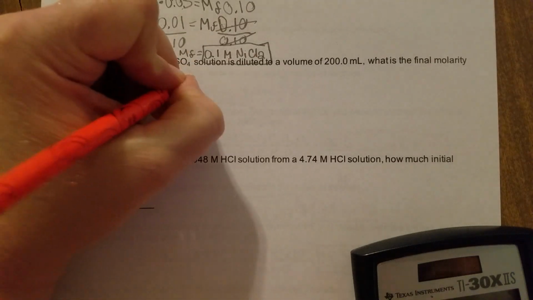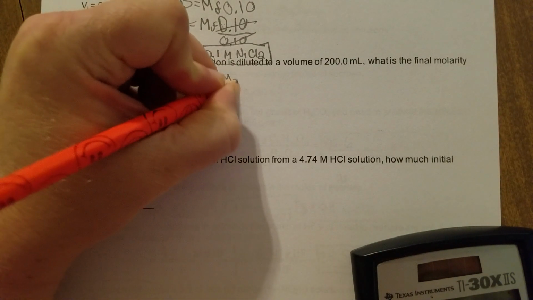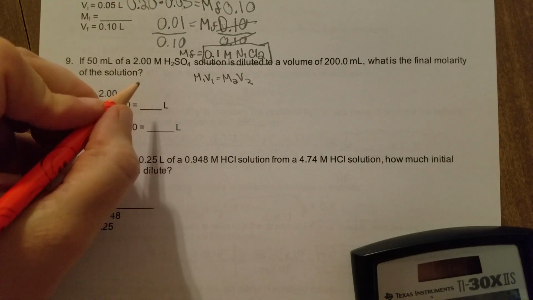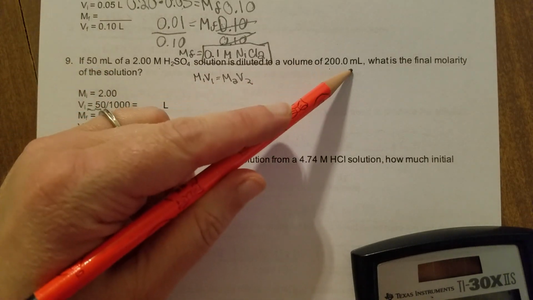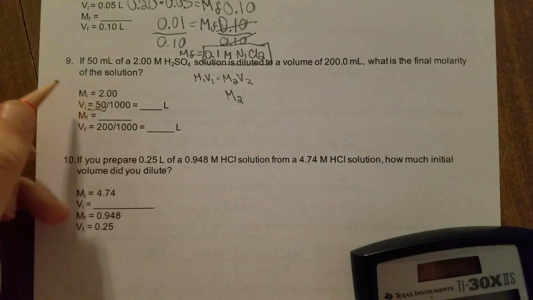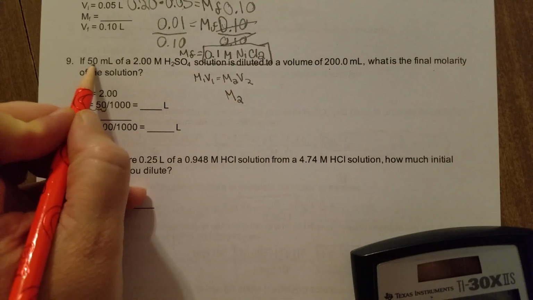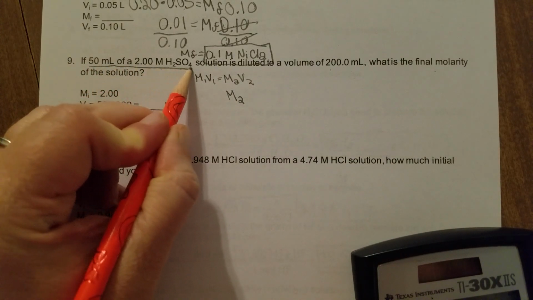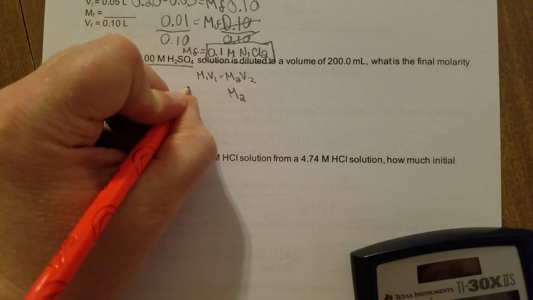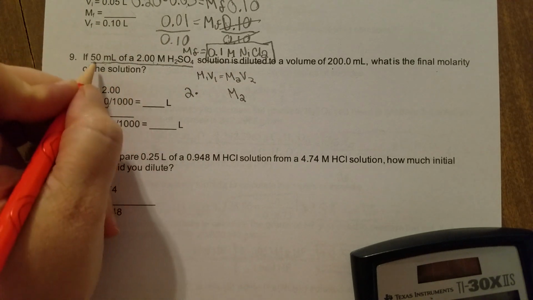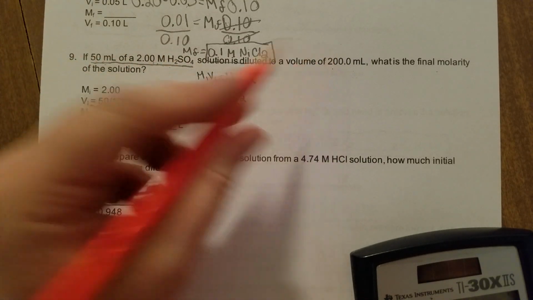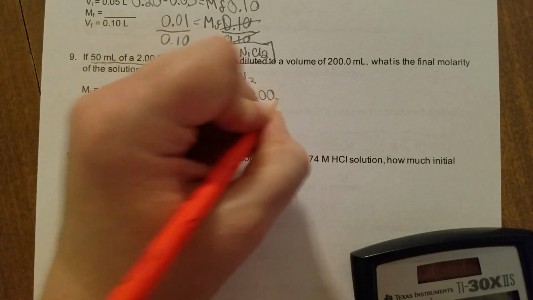All right, let's see if we can solve this. M1V1 equals M2V2. If 50 milliliters of a 2 molar H2SO4 solution is diluted to a volume of this, what is the final molarity? So final molarity is what we're going to solve for. So that's going to stay M2. And then we have 50 milliliters of a 2 molar H2SO4. So these two go together. This will be our beginning. Our beginning molarity is 2.00, or just 2, times 50 equals, molarity 2 is what we're solving for, and 200. Do you see what mistake I've already made?